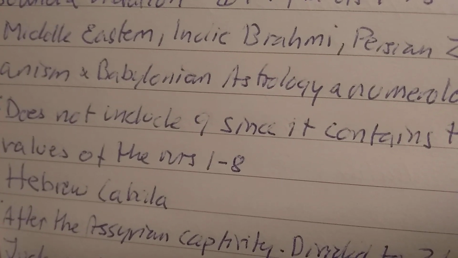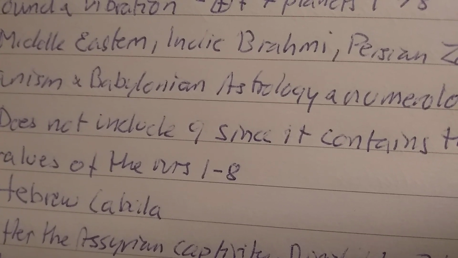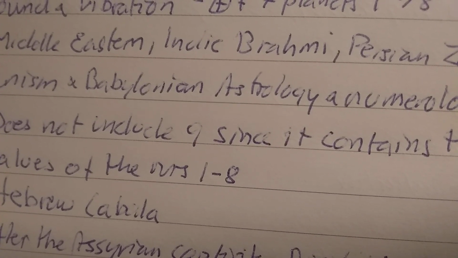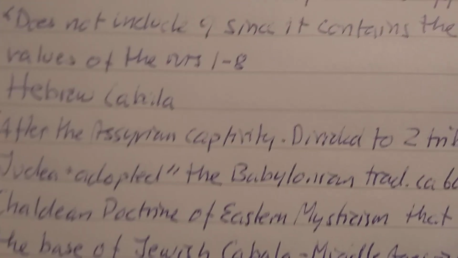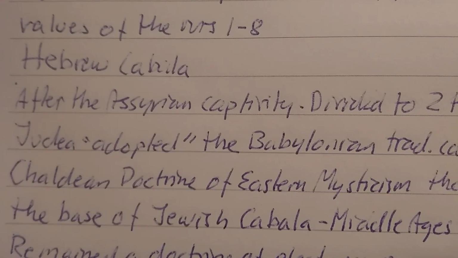And it does not include number 9, since number 9 contains the values and the vibrations of the numbers 1 to 9. And then we go to the brief history of Hebrew Cabala.